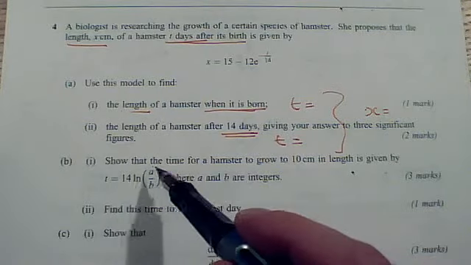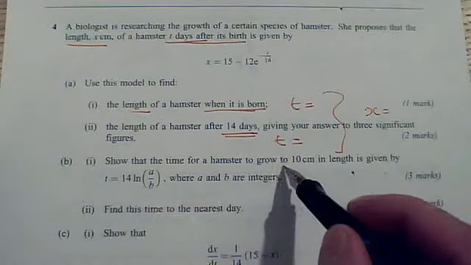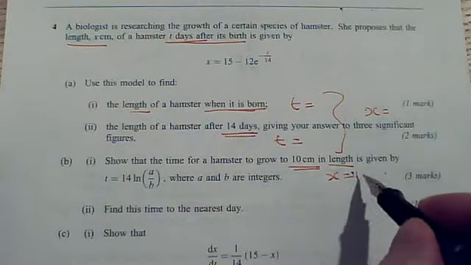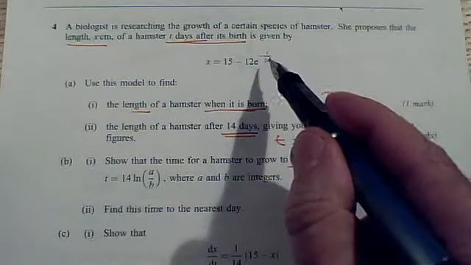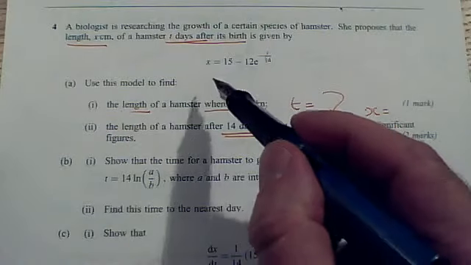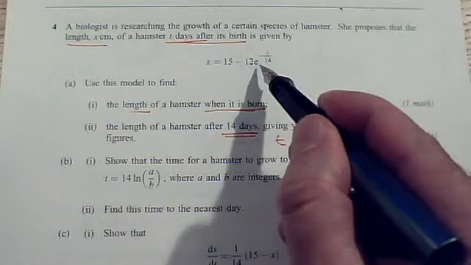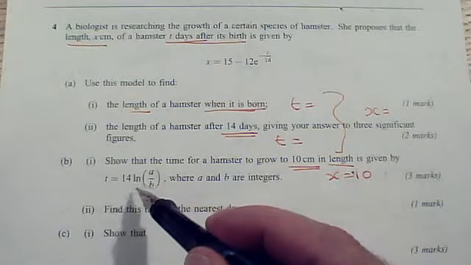Then we've got to show the time taken for a hamster to grow to 10 centimetres in length. So now x equals 10, and we've got to find the value of t. So you substitute in x is 10, and you rearrange, and to make the e go away when you're ready to, you use a log.